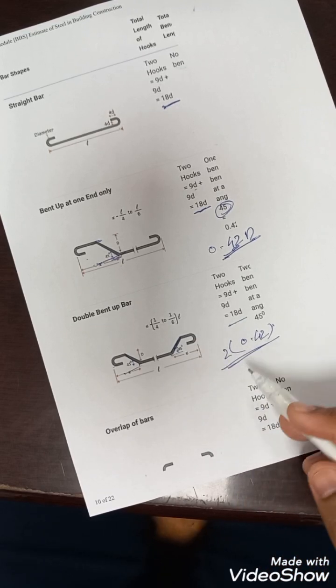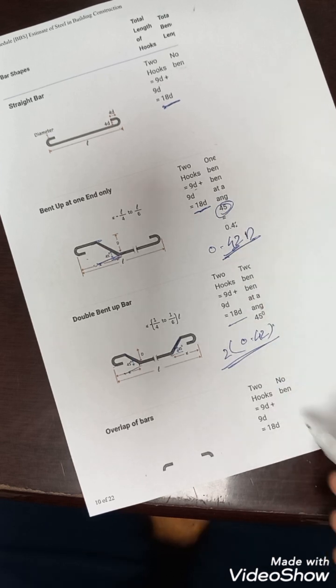So how to calculate the hook length? Use this formula, put the values, and get the answer for the length.